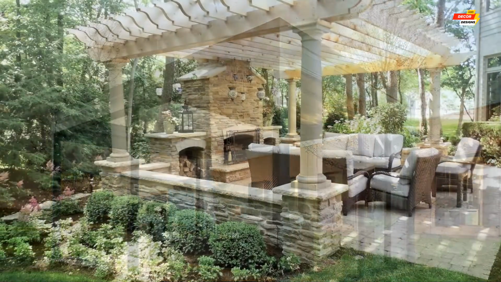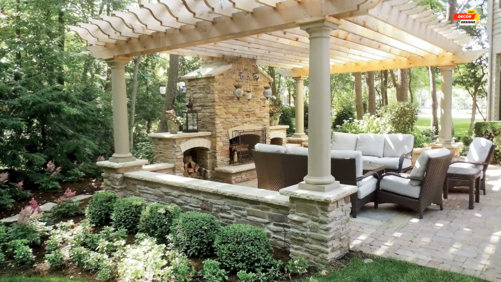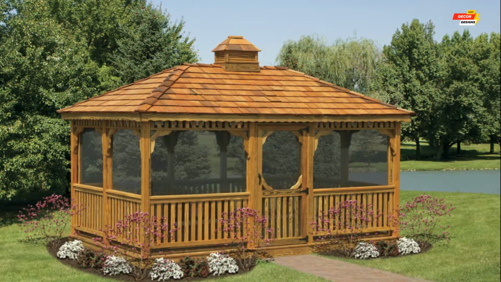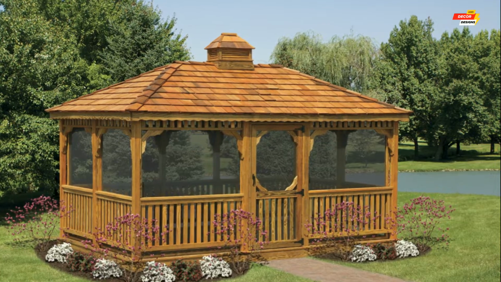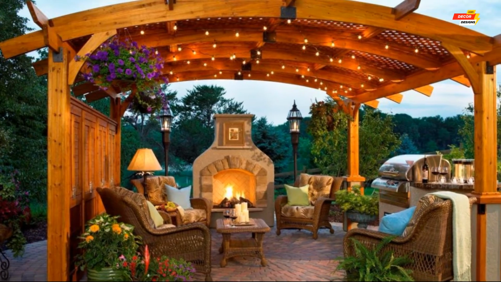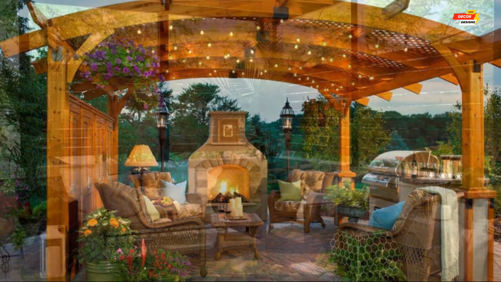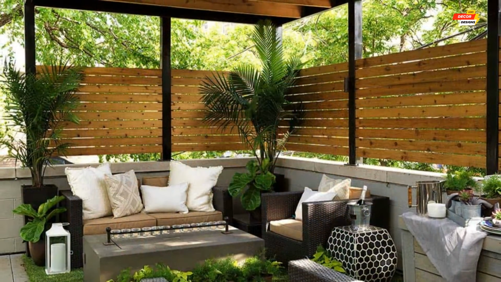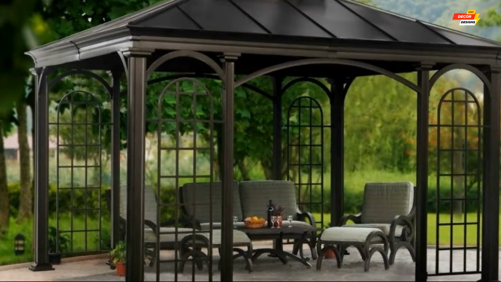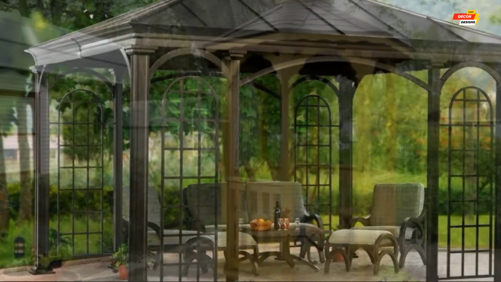A gazebo is a freestanding outdoor structure typically featuring a roof and open sides. It provides a sheltered space for relaxation, contemplation, or social gatherings. Gazebos can be constructed from various materials, including wood, metal, or vinyl, and come in a wide range of styles, from classic to contemporary. Here are some of the benefits of having a gazebo in your backyard.